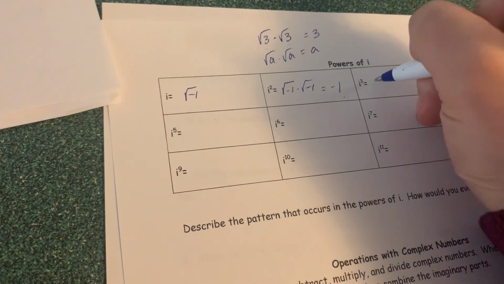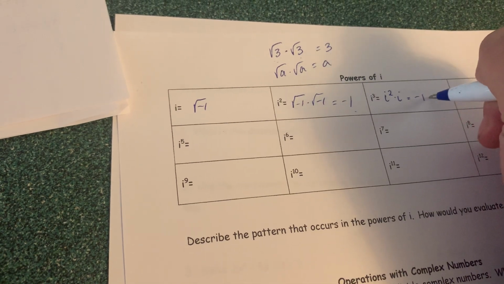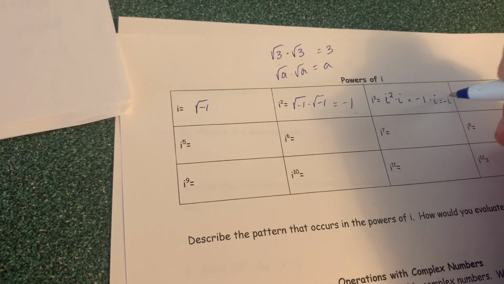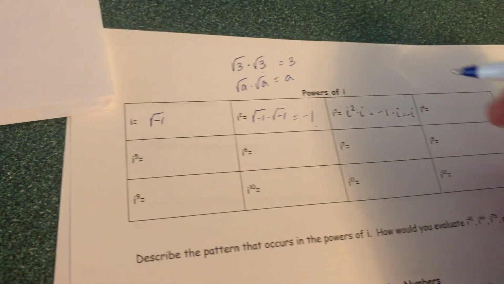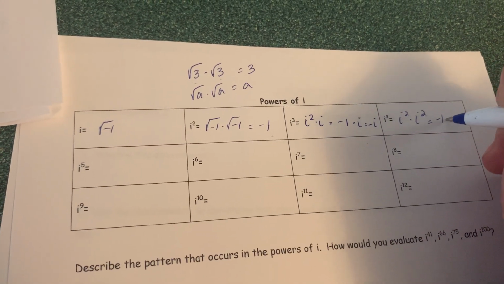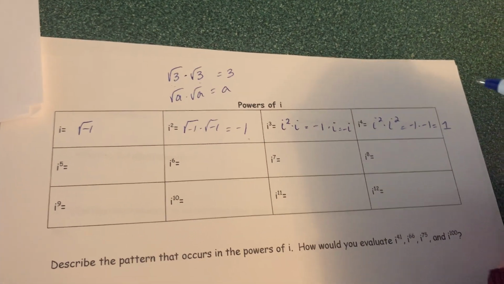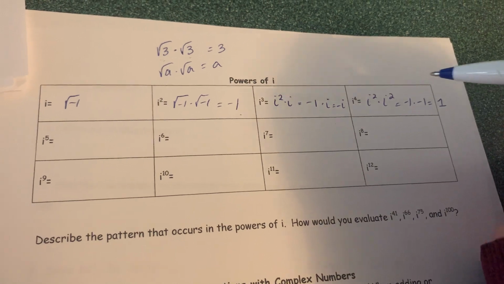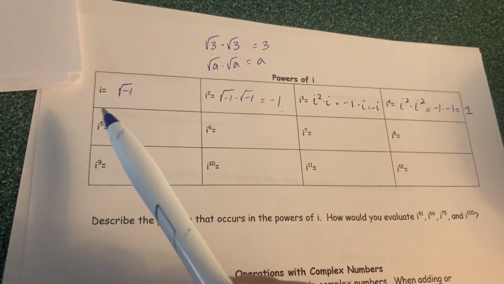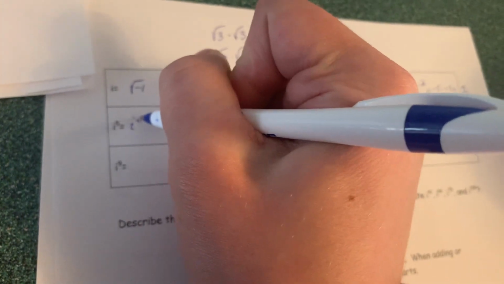If I have i cubed, I know it's i squared times i. Well, I know i squared is -1, and i is i, so it's just -i. And then i to the 4th is i squared times i squared. Well, we know i squared is -1, and i squared is -1. So i to the 4th is 1. It's really interesting. It's cyclical. It's in these cycles of 4. If you go to i to the 5th, you know it's i to the 4th times i.